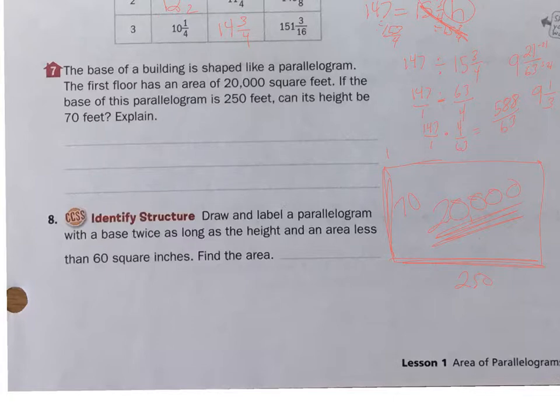So I'm going to just find the area. Area equals 250 times 70. 250 times 70 equals an area of 17,500, which is not 20,000. So no, it doesn't work. Okay?